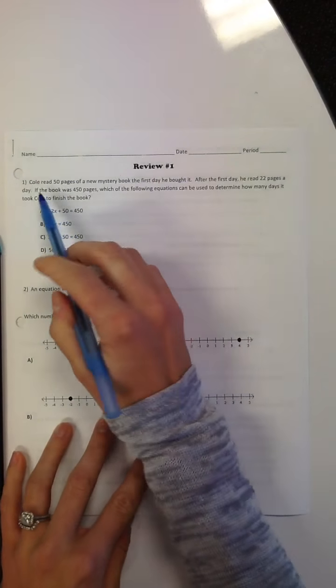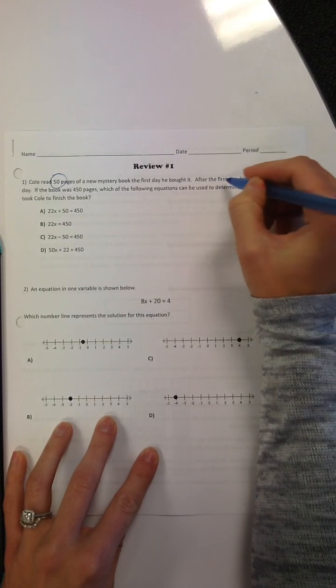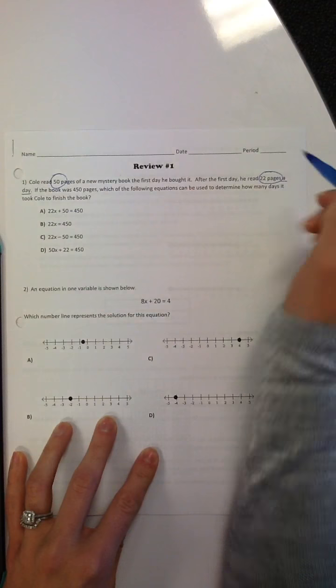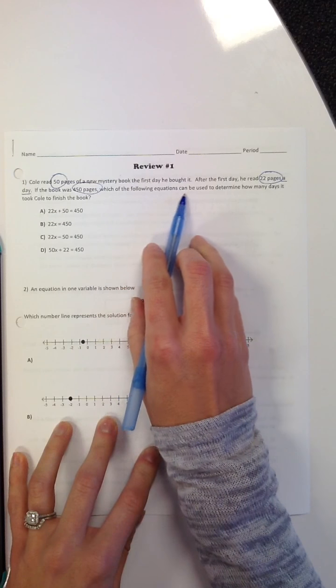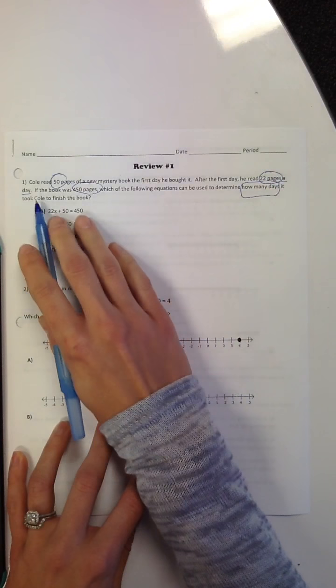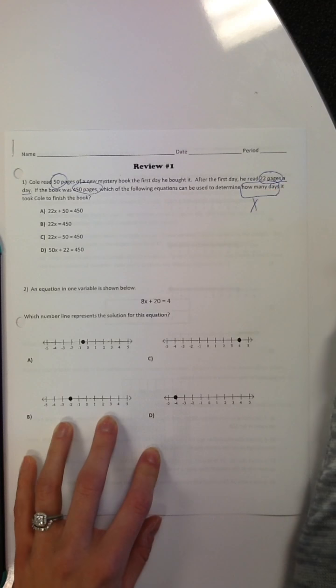So number one, Cole reads 50 pages of a new mystery book the first day he bought it. After the first day, he read 22 pages a day. If the book was 450 pages, which of the following equations can be used to determine how many days it took Cole to finish the book? Remember, the question is usually what your variable is going to be.